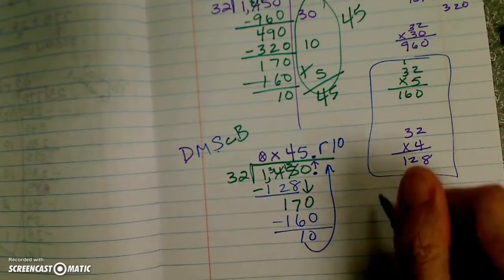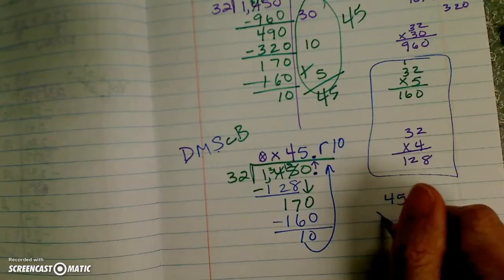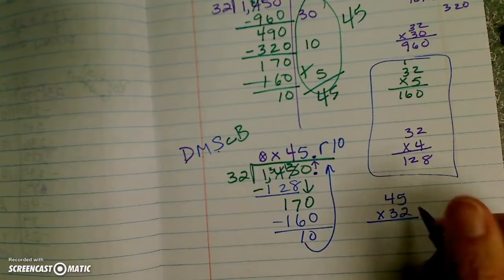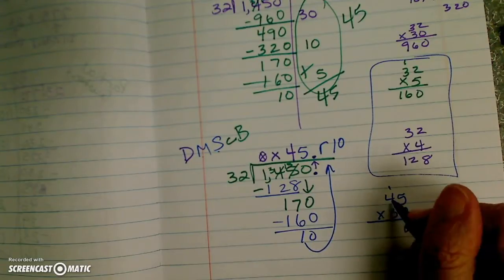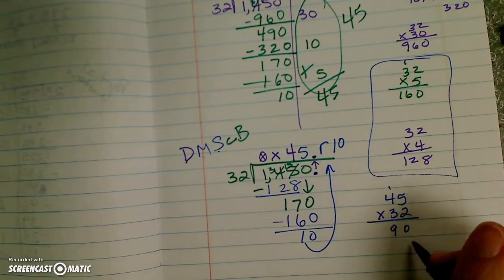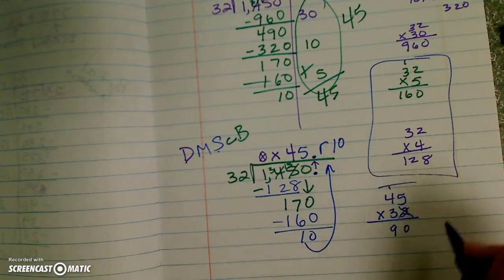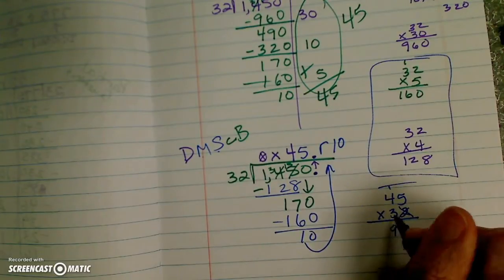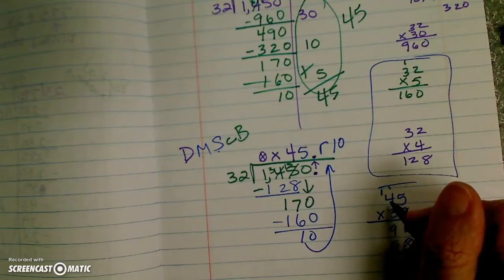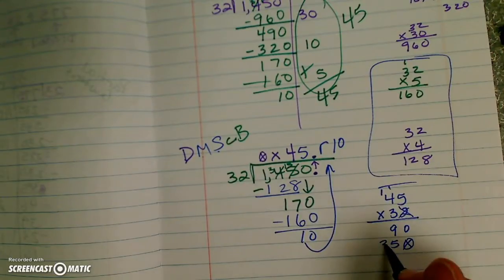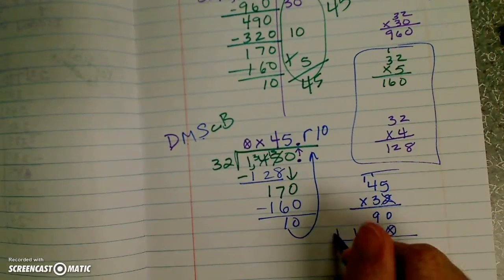Okay, check it by multiplying. 45 times 32. 2 times 5 is 10. 2 times 4 is 8, plus that 1 is 9. Cross out what I'm done with. Put my 0. 3 times 5 is 15. Carry my 1. 3 times 4 is 12. Plus 1 is 13. Add it all together.